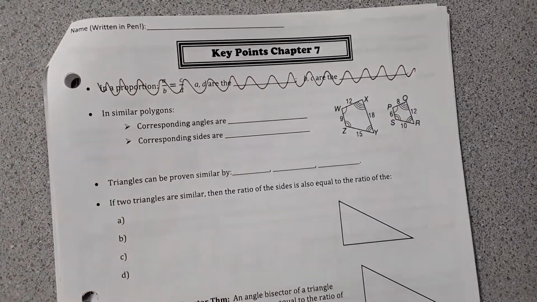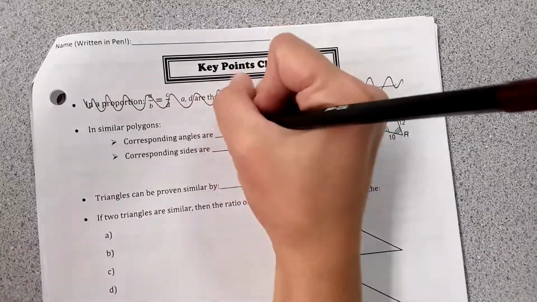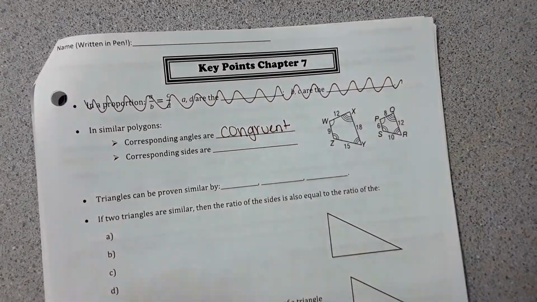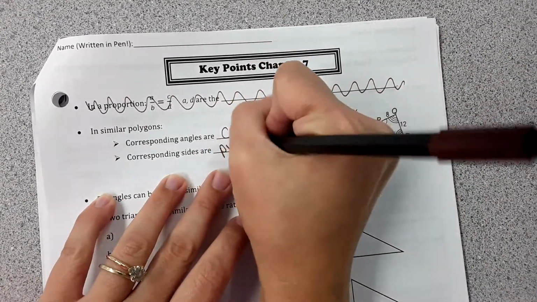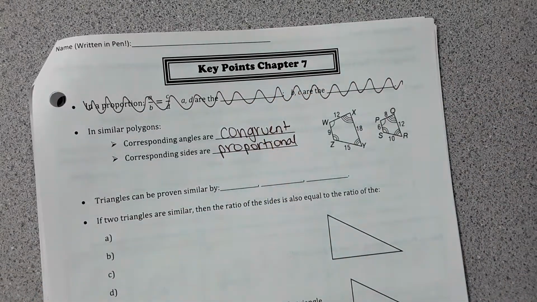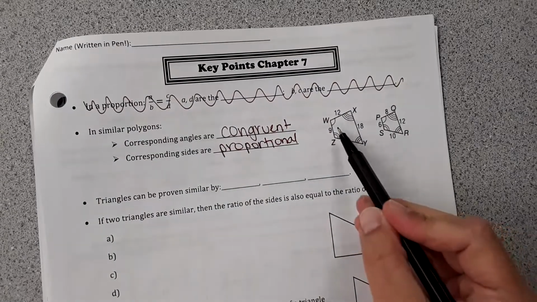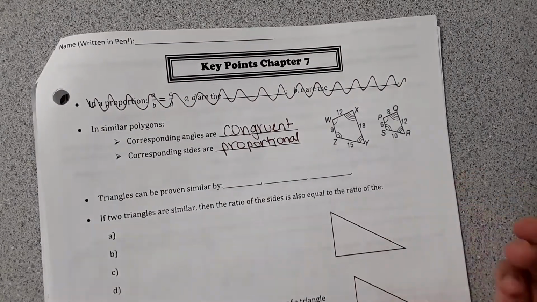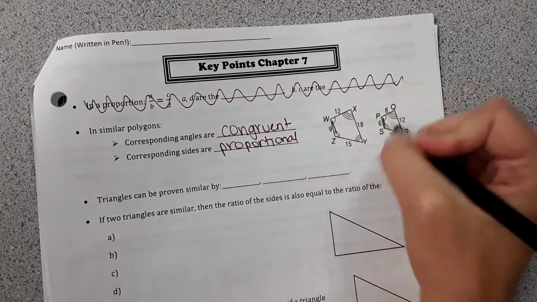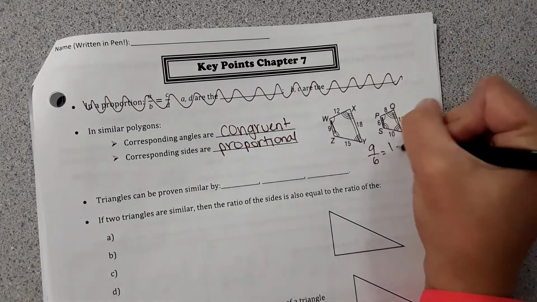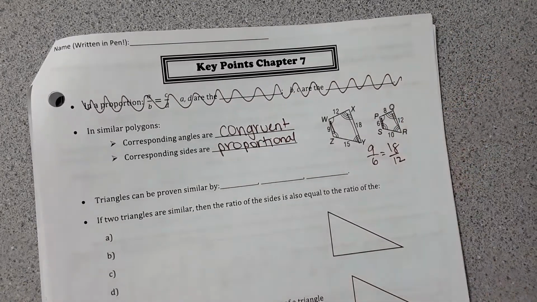Okay, in similar polygons, corresponding angles are congruent, and corresponding sides are proportional. So you can see that in the example here. Your corresponding angles are the same measure, and then corresponding sides are proportional. So if I take 9/6, that should equal 18/12, and it does.